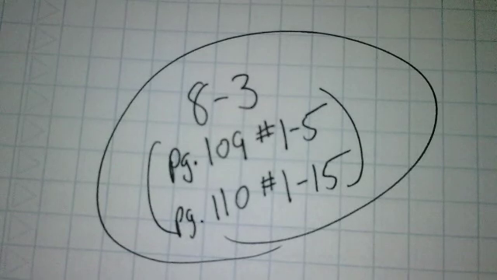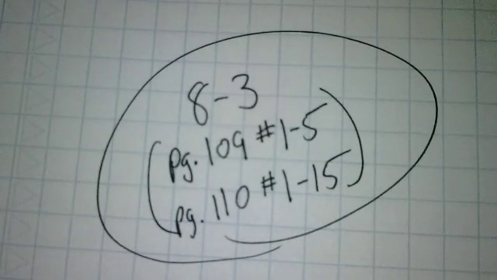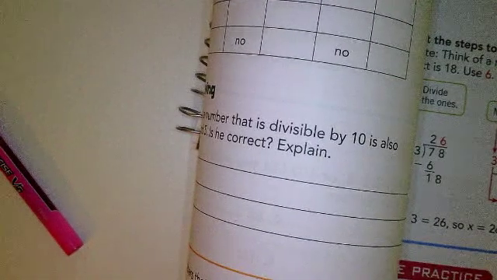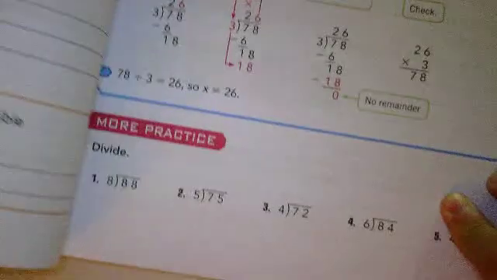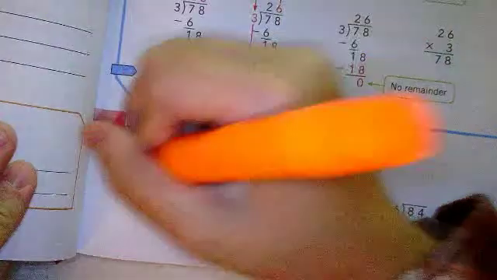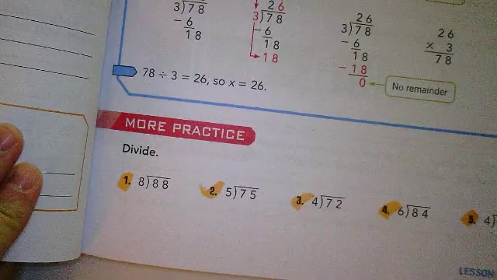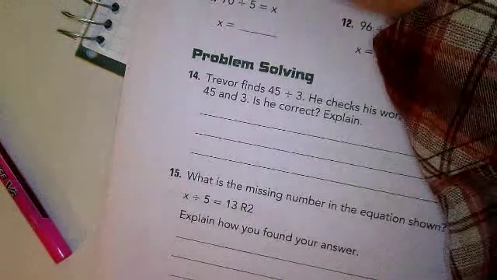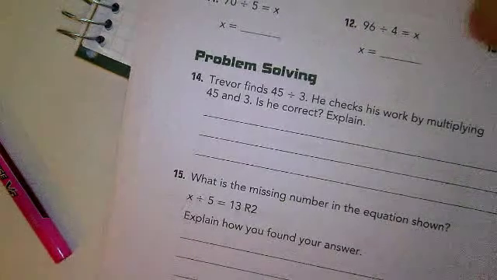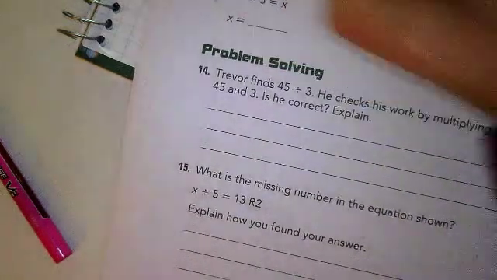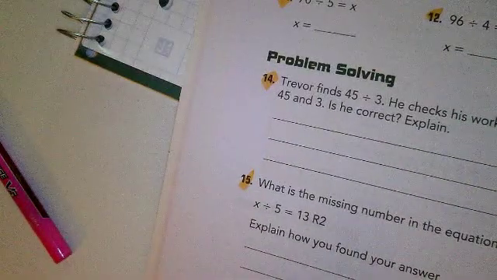Do we need to highlight those together? No. Okay, for those of you that do, let's do that real quick. On page 109, if you need to highlight them with me, we're doing 1, 2, 3, 4, 5. So all 5 of those bottom ones on page 109. And on 110, you're doing all of them except the write-about-it. You don't have to do the write-about-it. So you have 20 problems total.